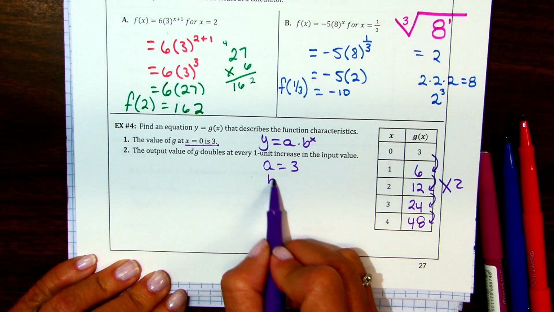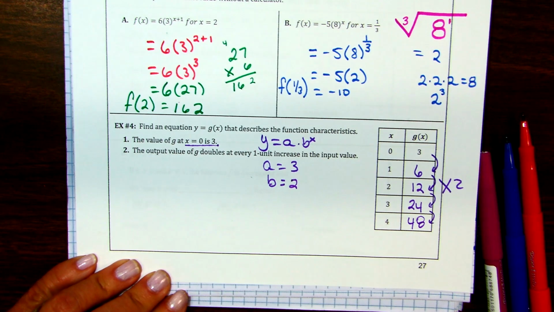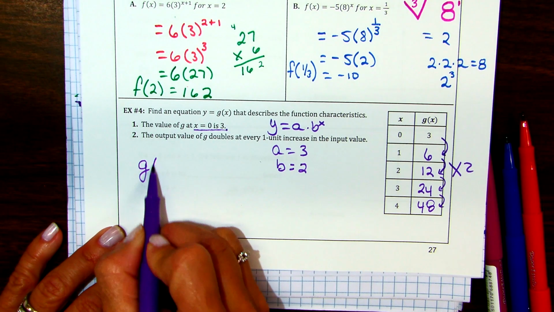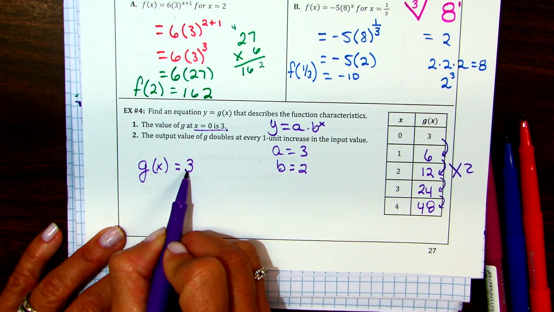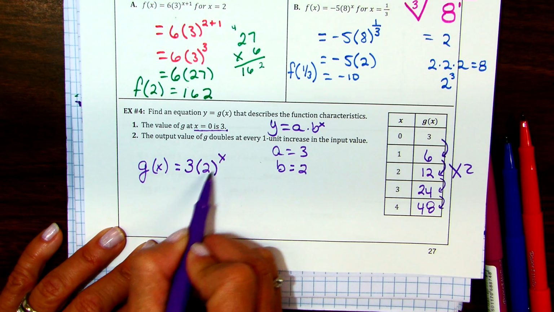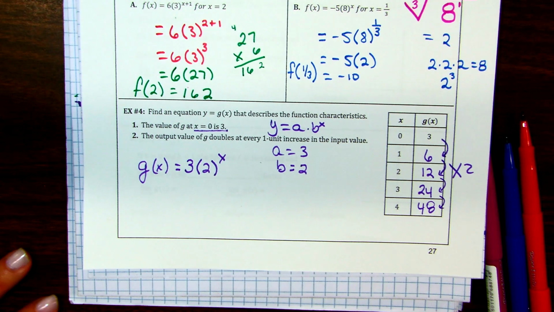And that makes our b value what? 2. What are we multiplying by each time? So g of x is, there's my a value, my initial value, my y-intercept, whatever you want to call it. And then there's my growth factor. It's getting bigger. We call that growth. That's it. Right?